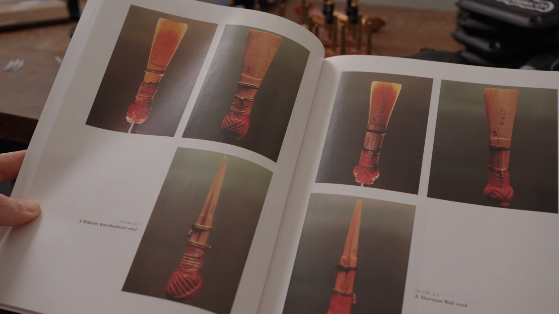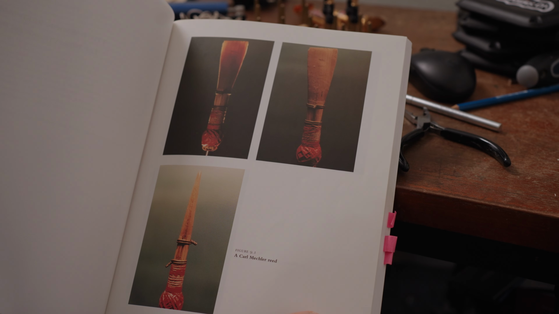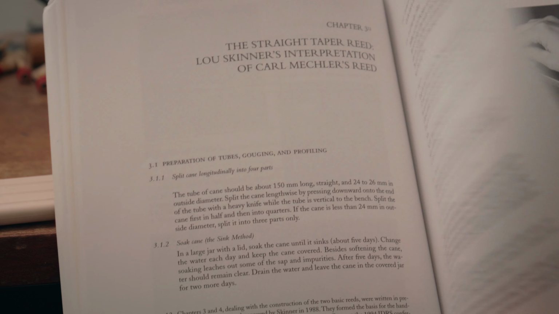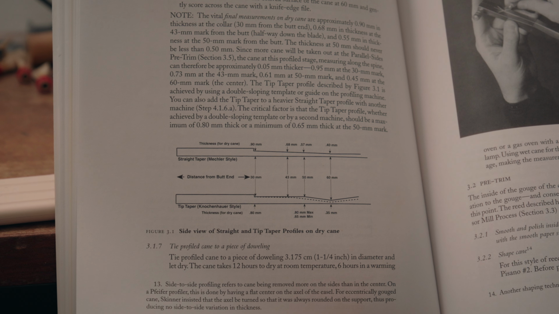In the Mackay-Skinner collection were several reeds by now ancient reed makers, including Wilhelm Knochenauer and Karl Meckler. The respective reed makers' reeds formed the basis to Skinner's basic tip taper and straight taper models. Though the reeds must have been somewhere between 80 and 100 years old, they still played up to pitch when soaked.